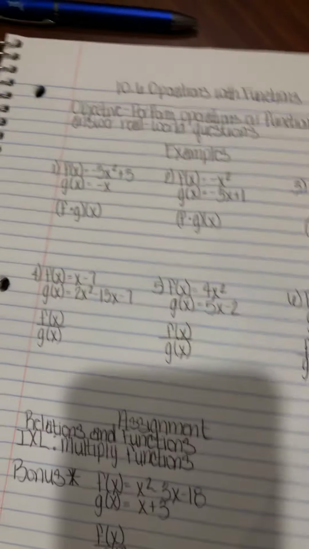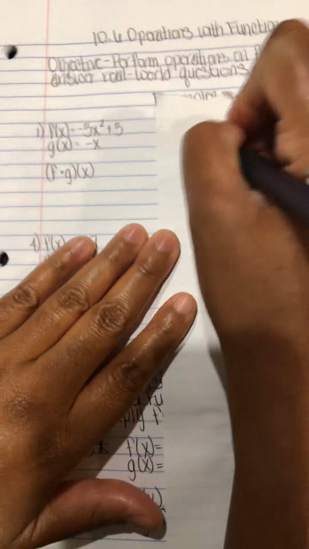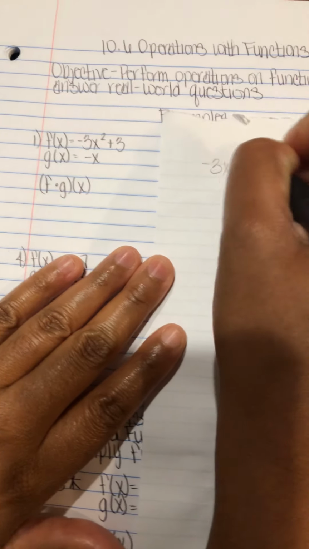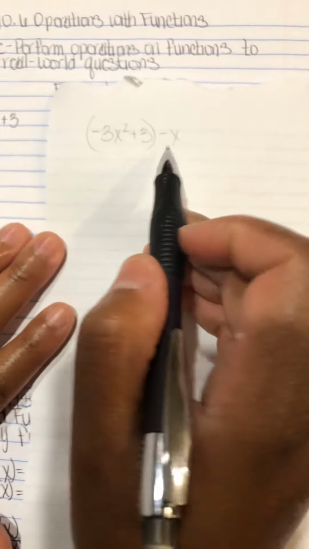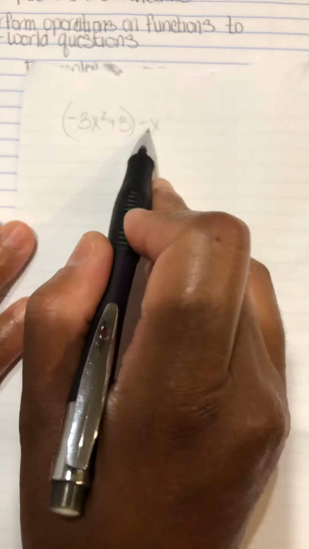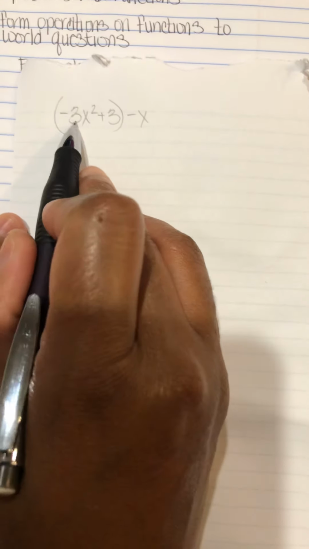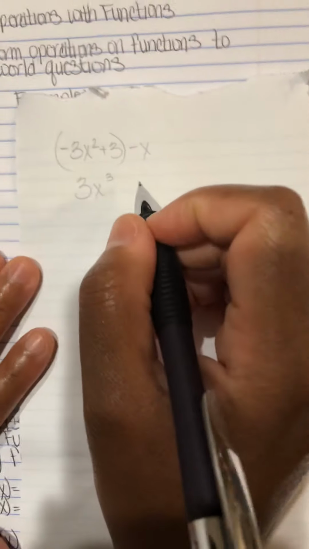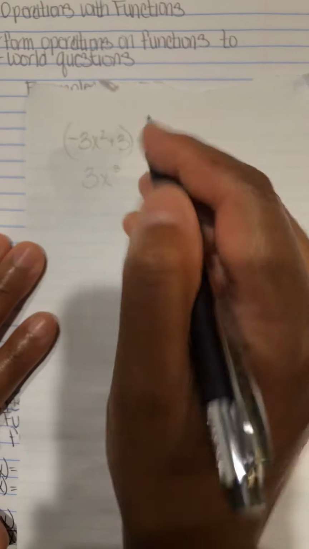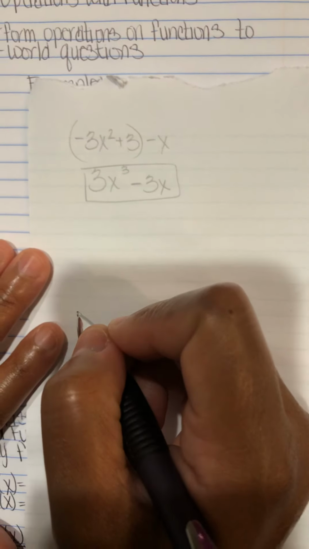So here for number 1, I have negative 3x squared plus 3 times negative x. So I have negative times a negative, negative times a negative is a positive. Here I have 2 x's and then one more, so that means 3. So 3x to the third. A negative times a positive is a negative. 3 times x gives me negative 3x, and that's your answer.